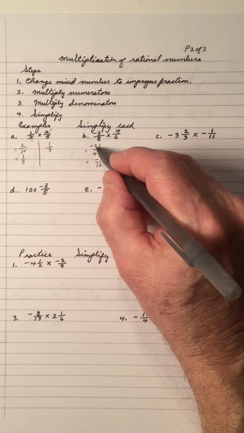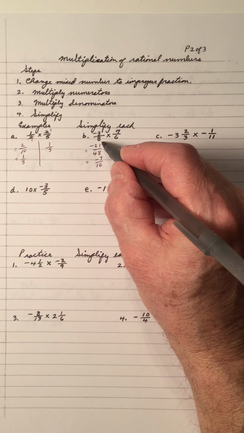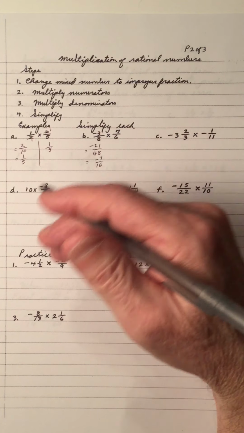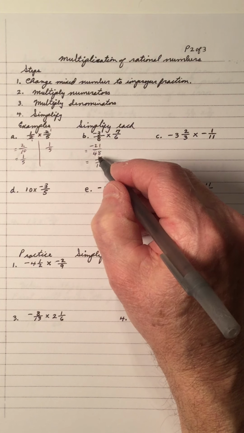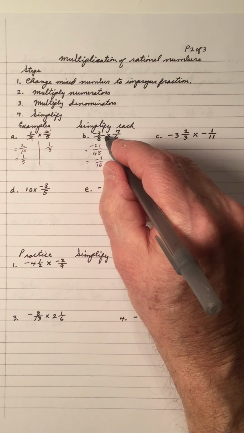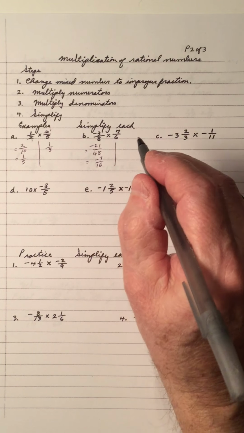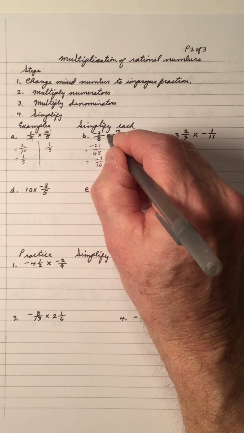No trouble. But when you have big numbers, it's harder to find the GCF. You've got to look for 2s or 3s or 5s. Look for a factor of 21 that is also a factor of 48. But because you're multiplying, you can cancel first, anywhere, top to bottom.